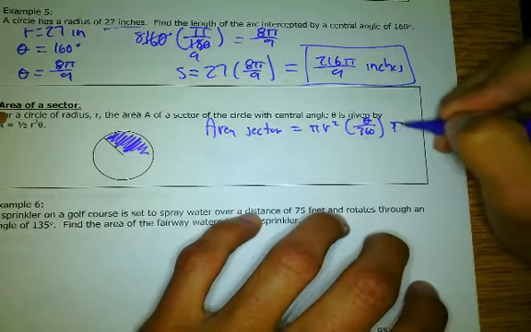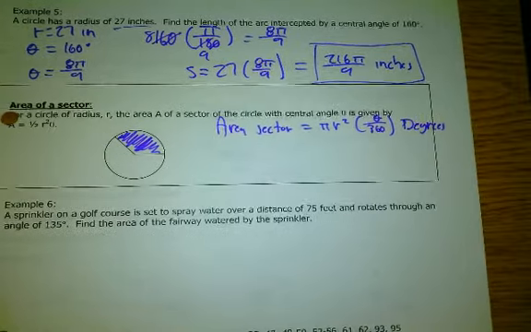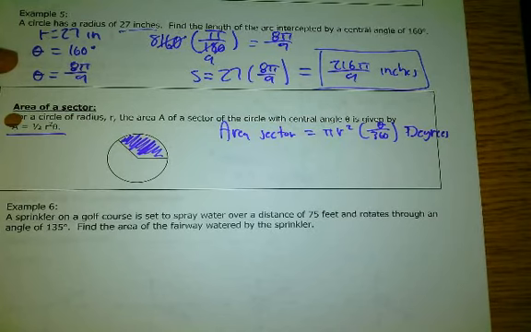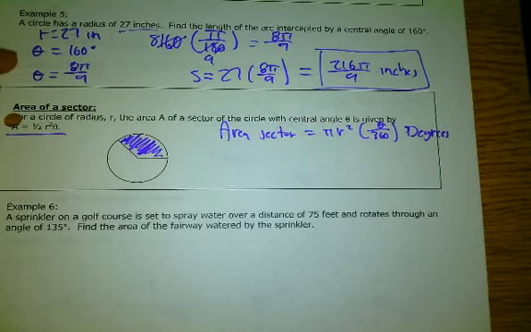But since we love radians so much, look at the formula. It actually, in my opinion, is a lot simpler. 1/2 times the radius squared times your angle. Cool? But it has to be in radians in order for it to work.